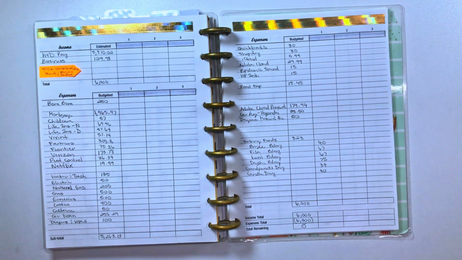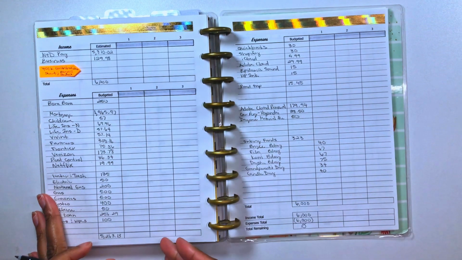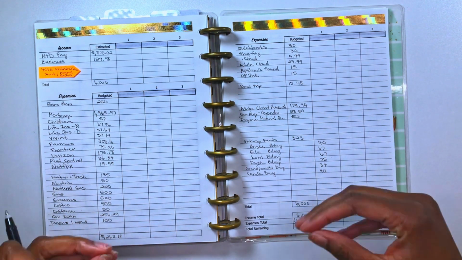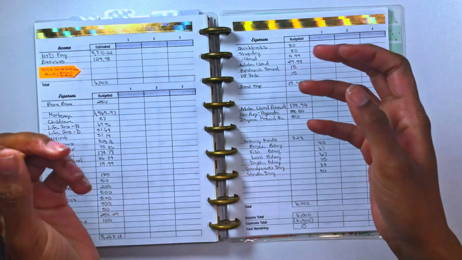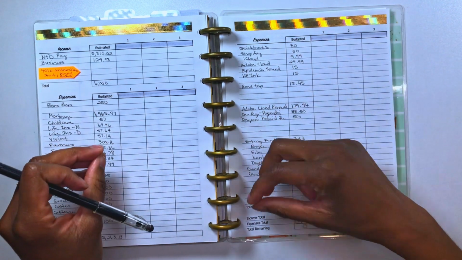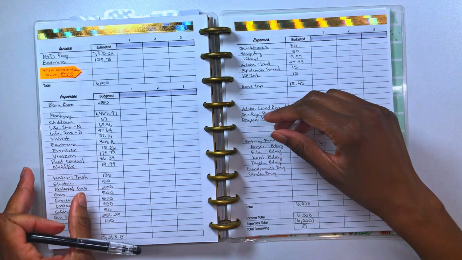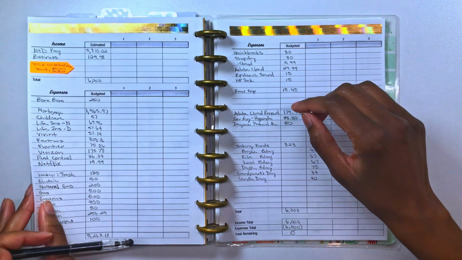So I am going to start using these columns because, like I said, I need more structure back in my budgets. I need something to tick off and check and cross off, all the things in order for me to at least check in with my budget once a day. So I need to build that habit back up because I've been letting it slide for way too long.